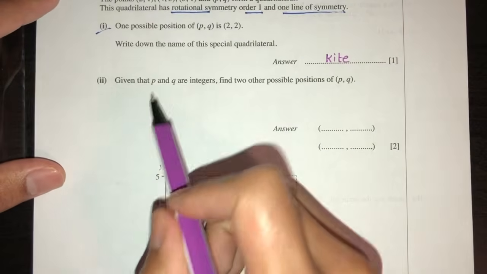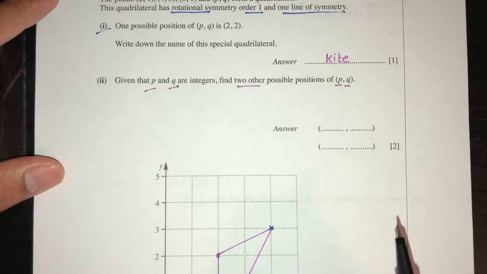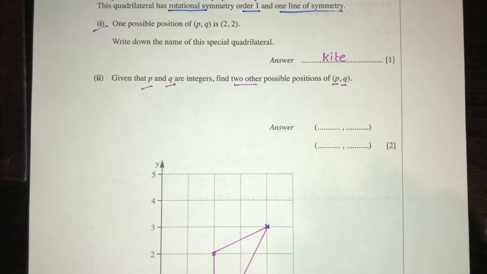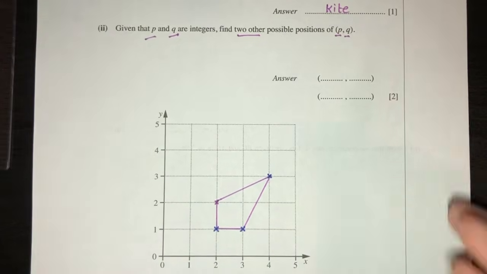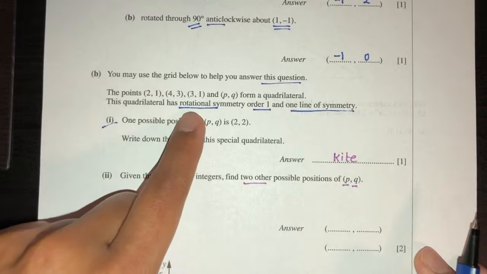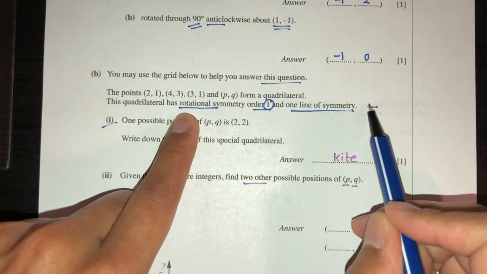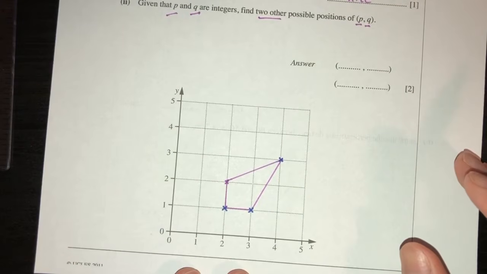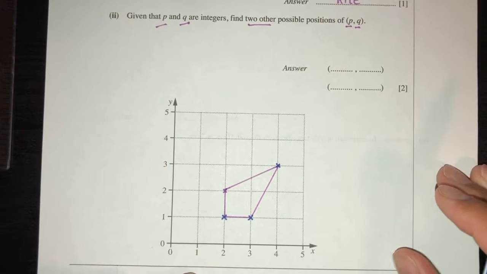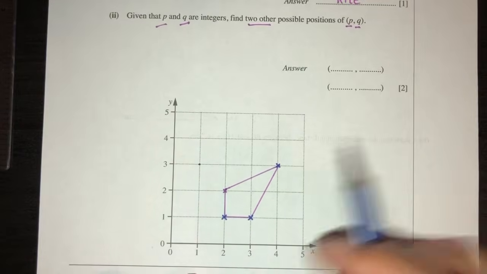Now for part 2, given that P and Q are integers, find two other possible positions for P and Q. So for it to be a kite, let's see, what positions can we have for P and Q? The only condition here is that the shape has rotational symmetry of order 1 and only one line of symmetry. So let's see where we can put P, Q. If you observe, we can put another point here. That will be another possible value.